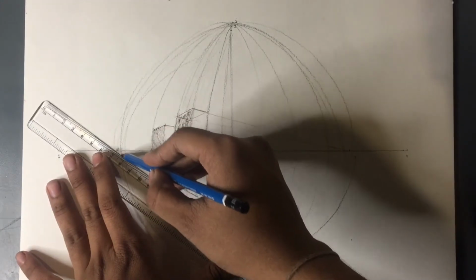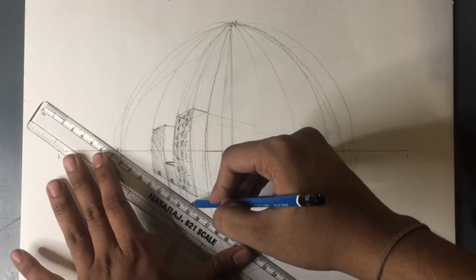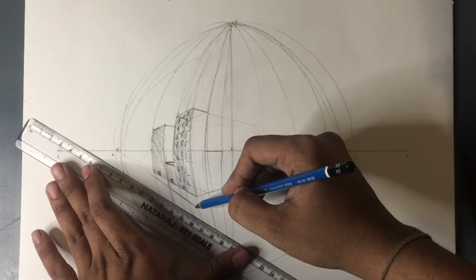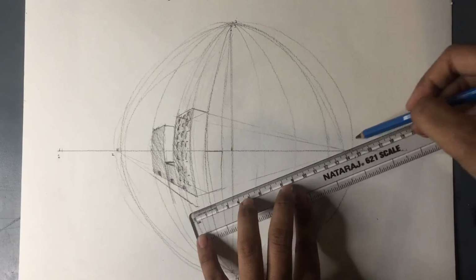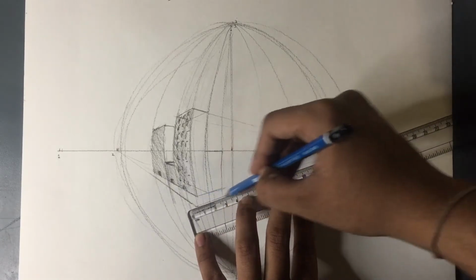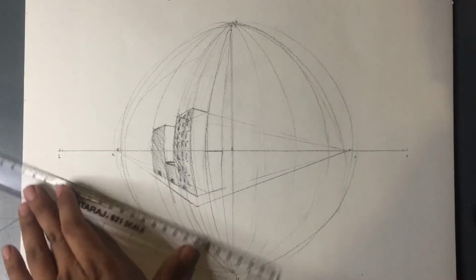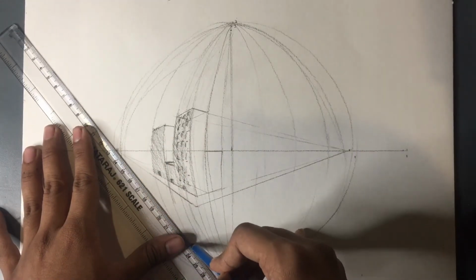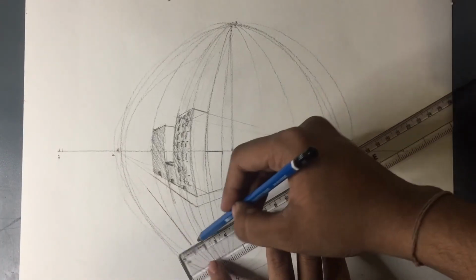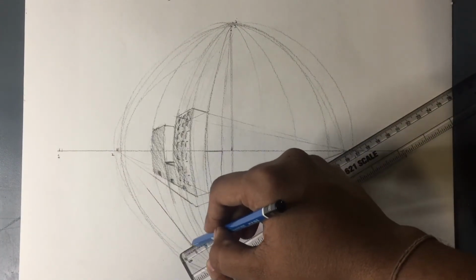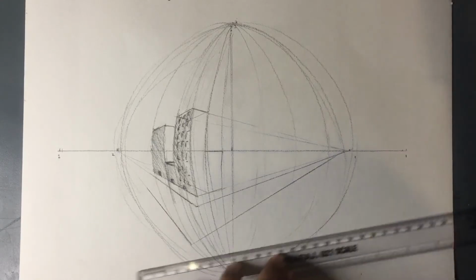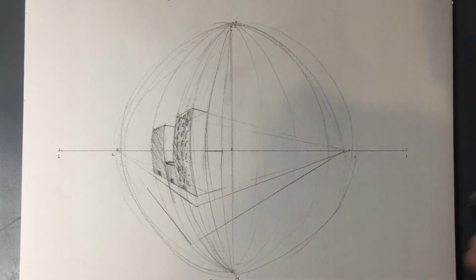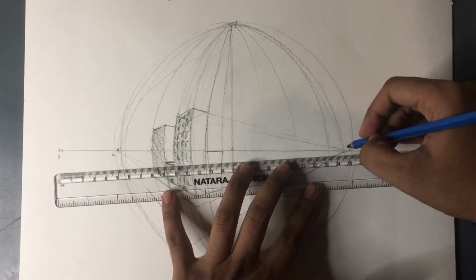Now let's create a simple footpath alongside these buildings. Following the same rules, left side to the second vanishing point and right side to the first vanishing point. Another footpath towards the right side of the road, and you can see a simple area representing the road next to the buildings.